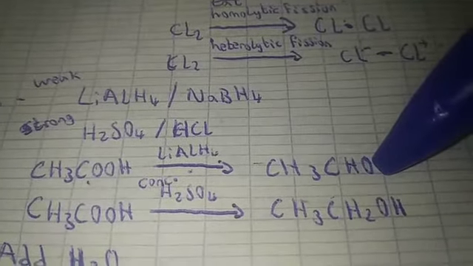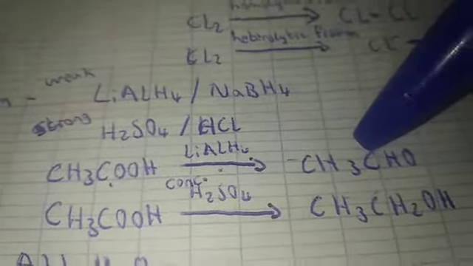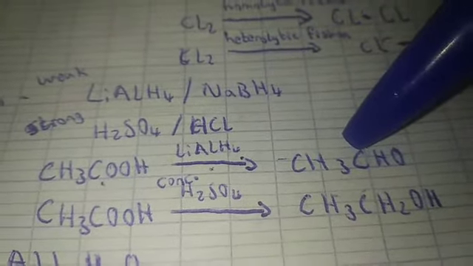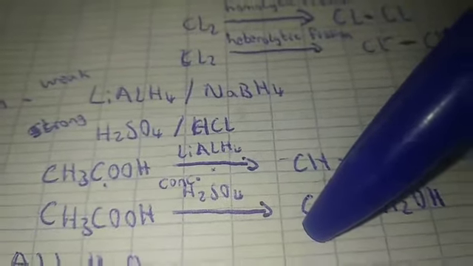That's why when you mix up reaction conditions, you actually get wrong answers. So this is complete reduction, this is partial reduction. For partial reduction, if you remember cleanly, we will distill, and for complete oxidation, we will heat under reflux.